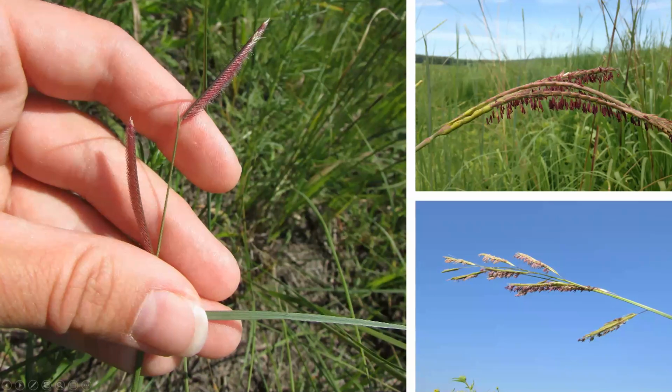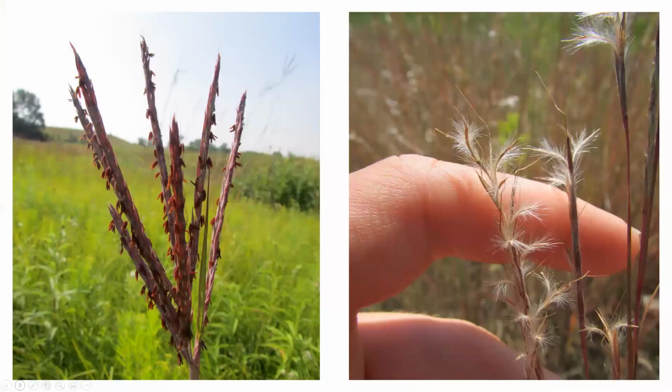So again, if you want to look at more technical definitions of different types of racemes and panicles, it just depends on what source you look at, how they categorize it. But I found that this works pretty well for me. Again, this is big bluestem. We've got those long finger-like collections of spikelets, and we've got little stalks.